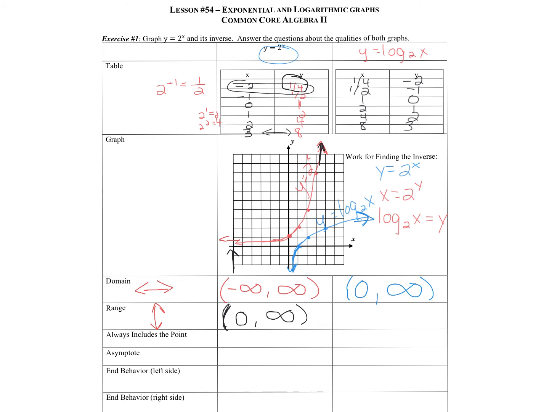Now it should make sense that the range from the 2 to the x graph would match the domain from the log base 2 of x graph because they're inverses. So the x's and y's, domain and range, switch. The range of that graph we should expect to be negative infinity to infinity, and we do see that this arrow goes down, that one goes up, so it's negative infinity to infinity.